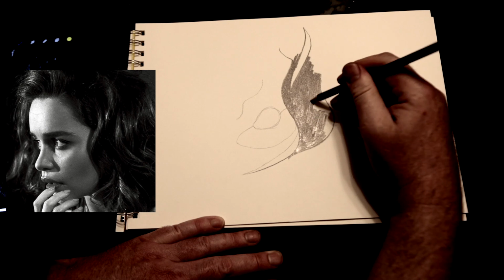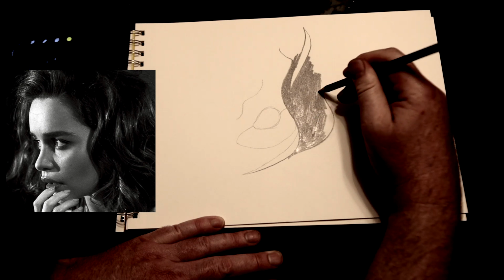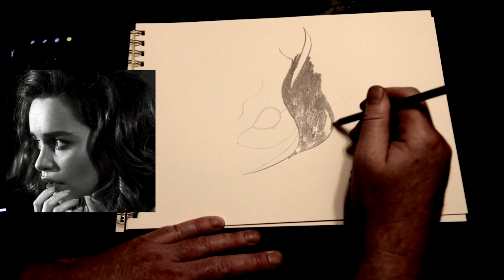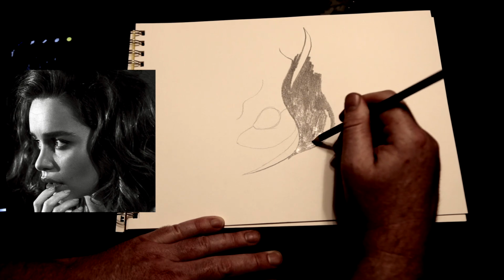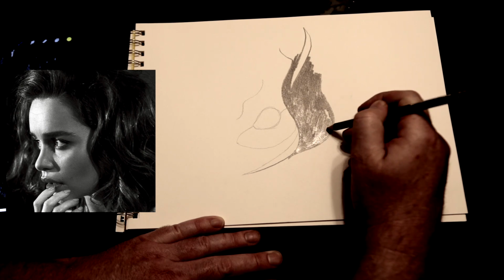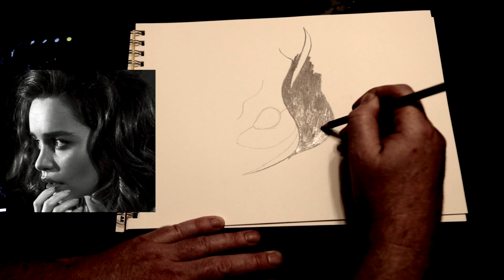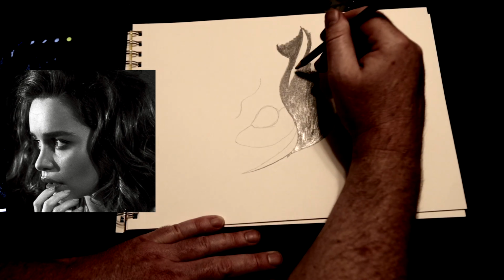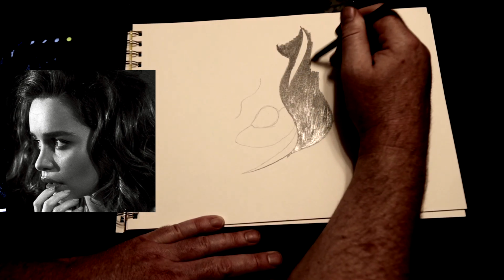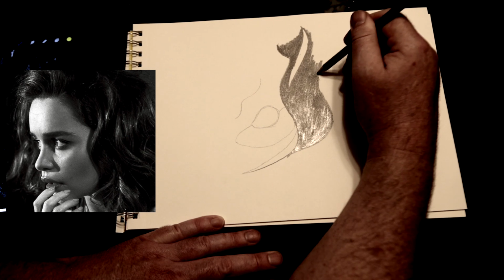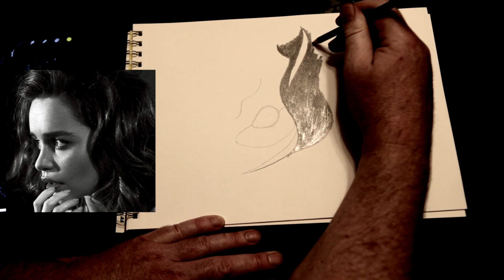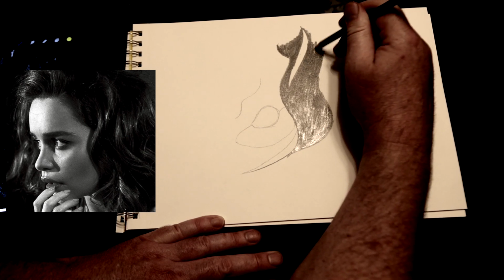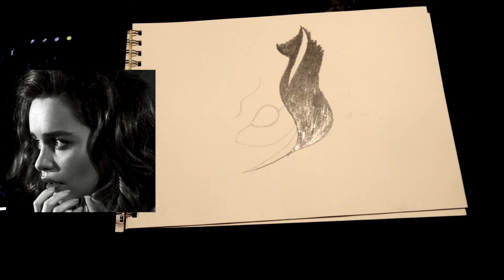And notice how I'm trying, especially with black, to get all the white of the paper covered. I don't want any white showing through when I'm doing black. And notice I haven't done any details up in here. I save all my detailing for last. Right now I'm just blocking in. I'm just determining where all my values are going to go. So there's my dark. I used a 6B on that.